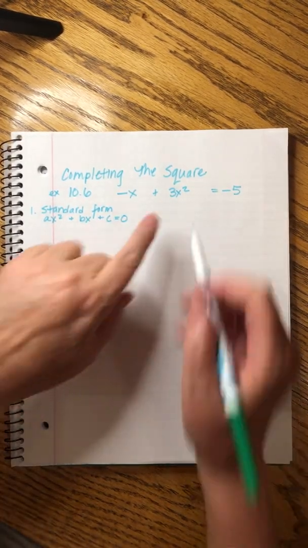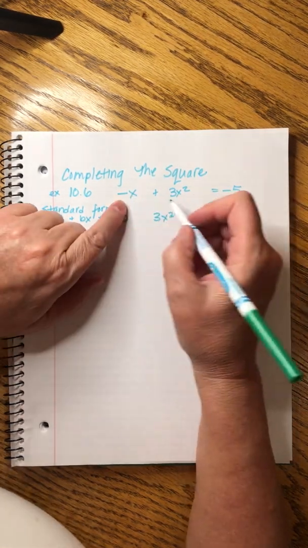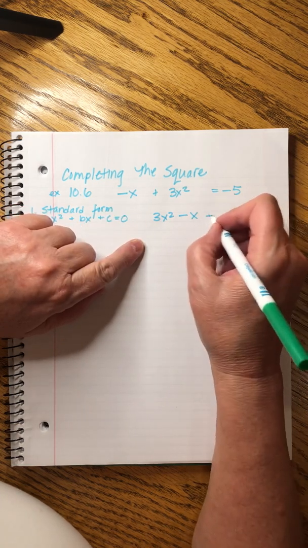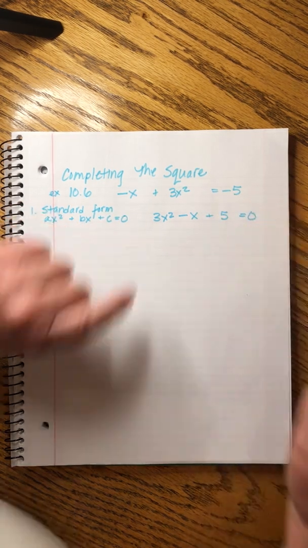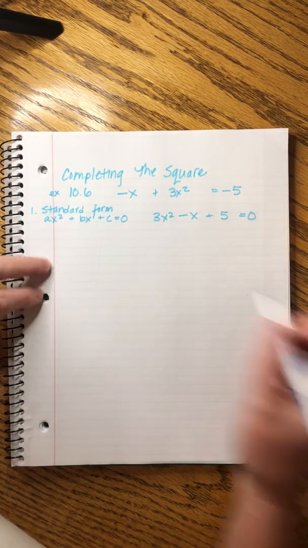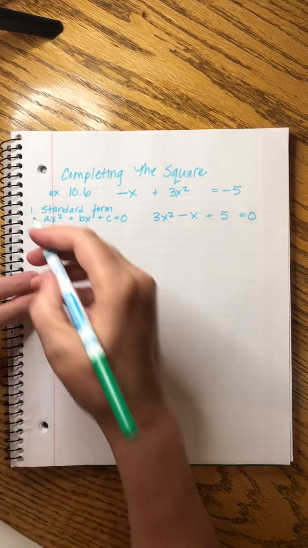So we want this to look like that, and it's not going to be that hard. This just needs to go first, 3x squared, and then the minus x can go next, and then we need to move this over so it'll change its sign, so it'll be plus 5 equals 0. Okay, cool. So we cleaned it up and we put it in order. Sometimes John's nice and he gives it to us all pretty. This was not one of those times.